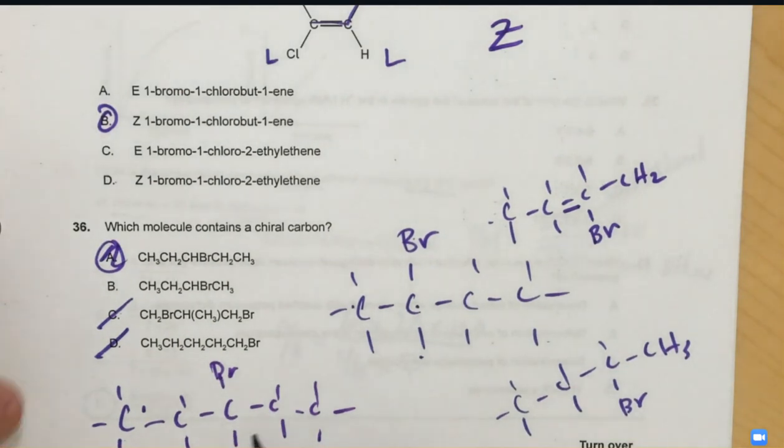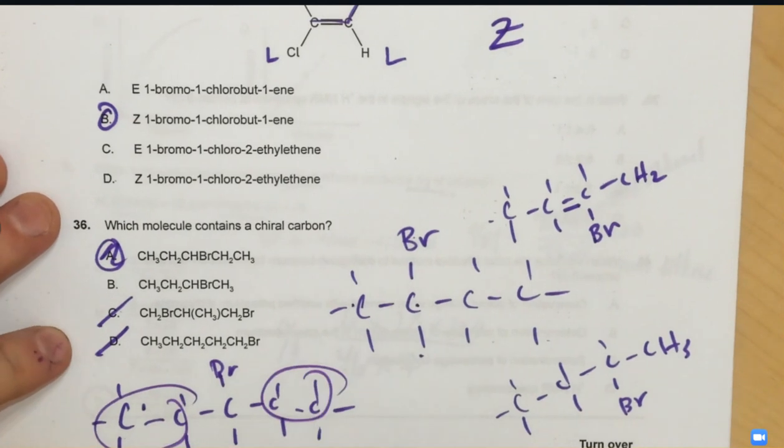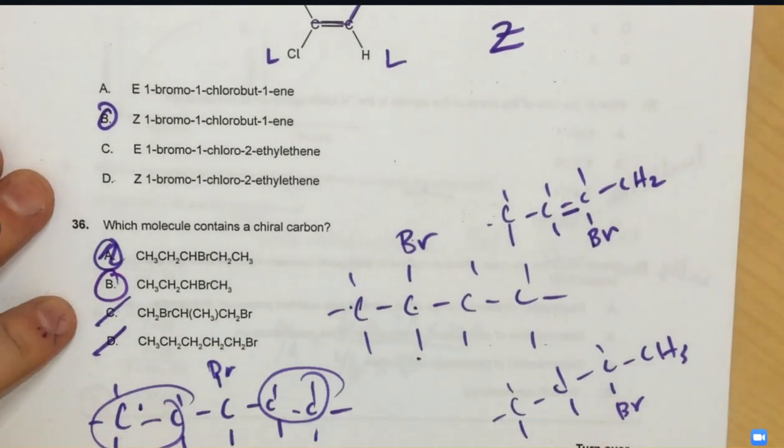So they both look secondary, but this one will not fit the bill because there are 2 ethyl groups on either side, right? So it's got to be choice B.